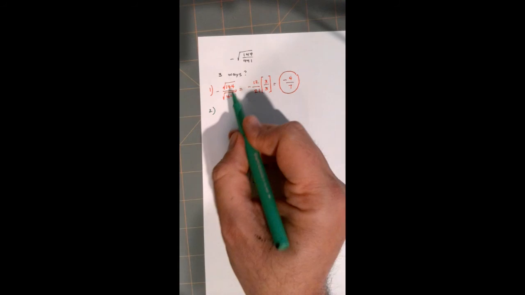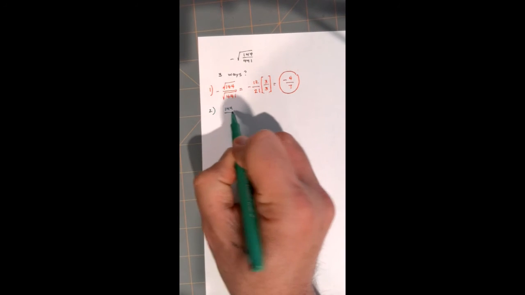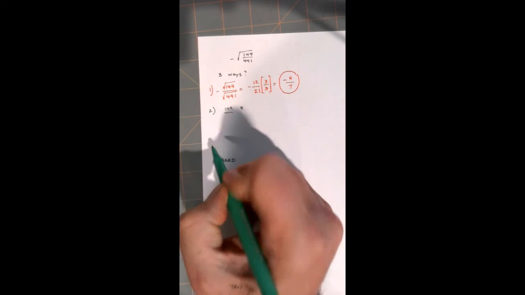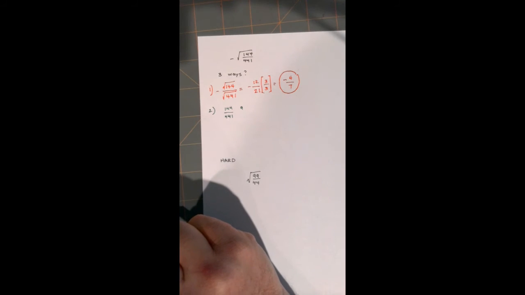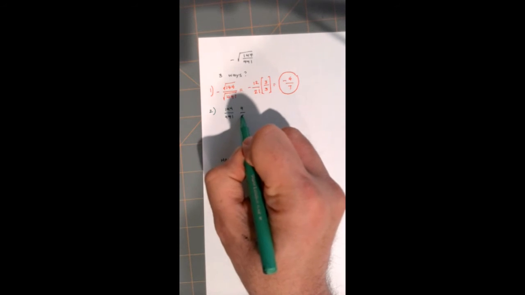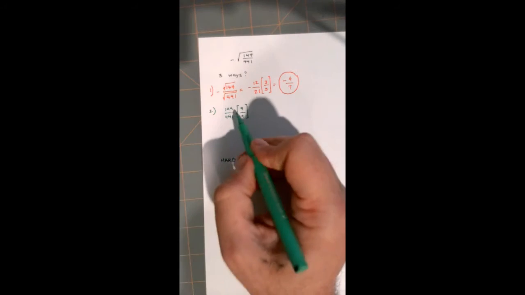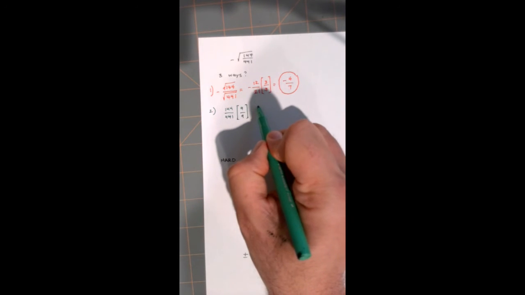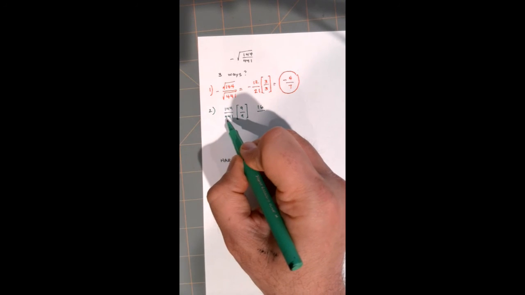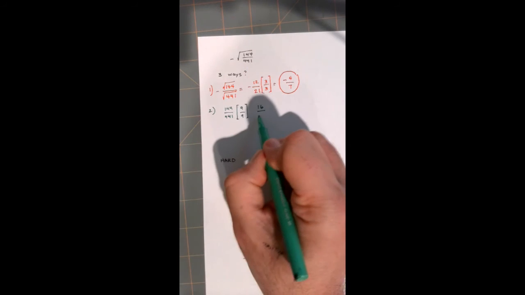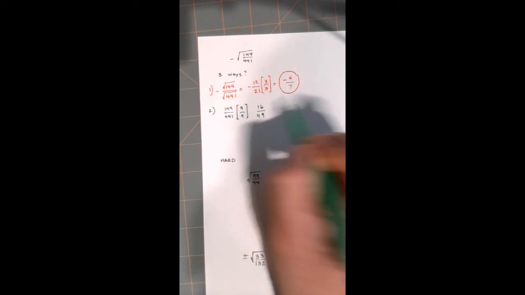Okay, as I look at 144, I know that that's a multiple of 9. And as I look at 441, I know that that's a multiple of 9. So I'm going to divide by 9 over 9. Okay? So 9 goes into 14 once. 9 goes into 54 6. 9 goes into 44 4 times. 9 goes into 81 9 times.